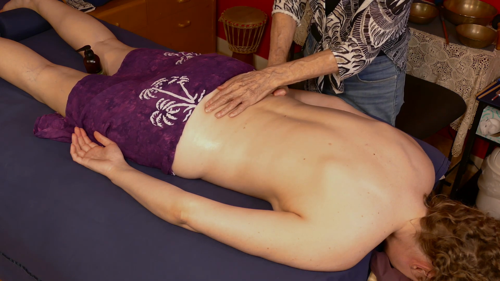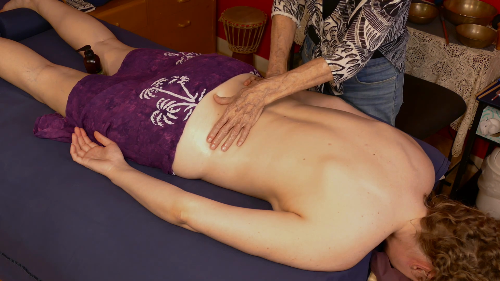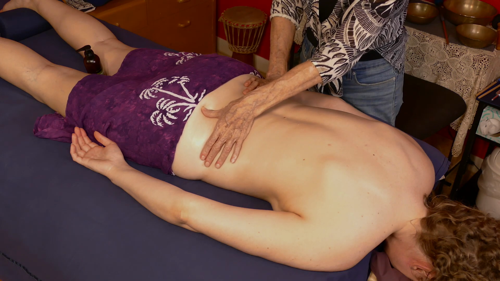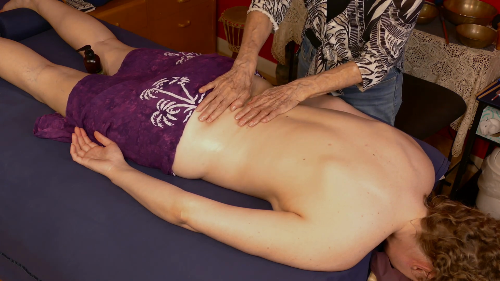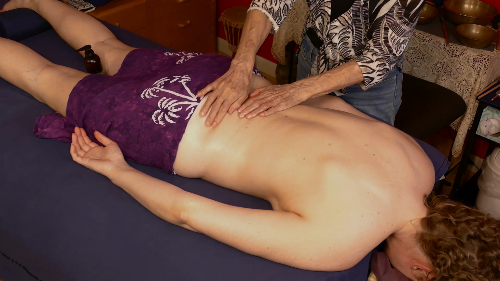So kind of like an overwork, overuse, common thing. It's not anything that I don't see pretty regularly. It just gives me a signal that the muscle needs to be a little bit more ironed out.